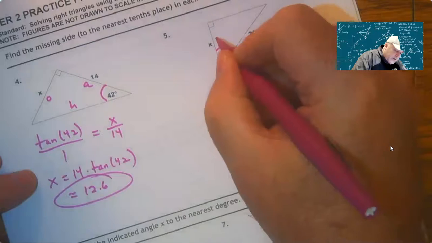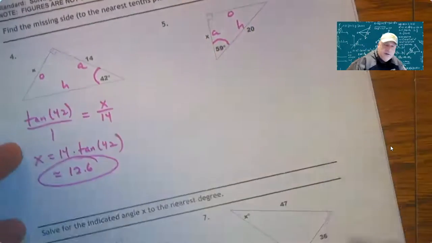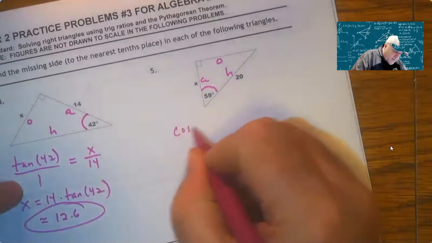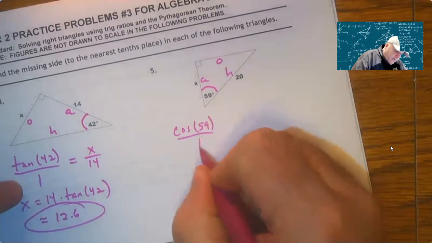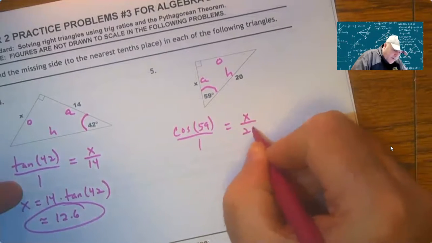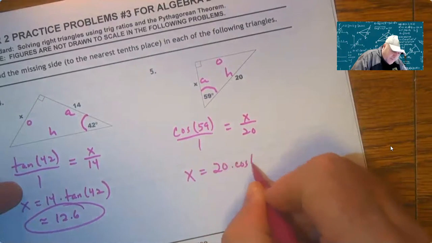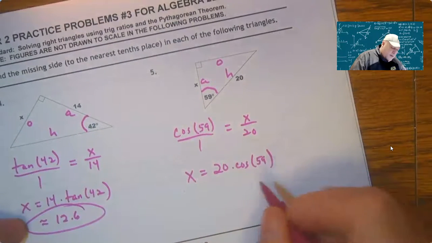So here, adjacent, hypotenuse, opposite. So this is going to be cosine of 59 is x over 20. So x is going to be 20 times cosine of 59, 10.3.